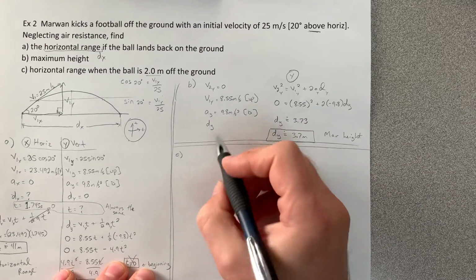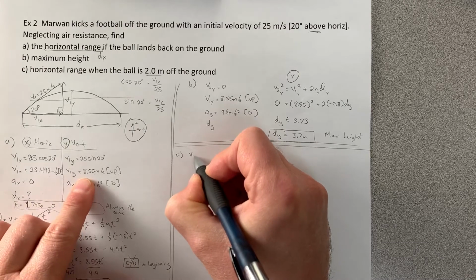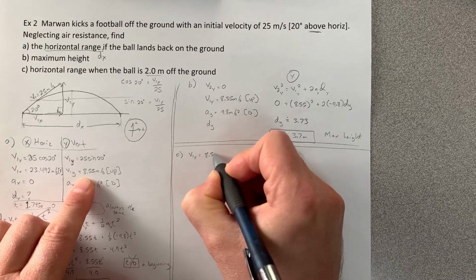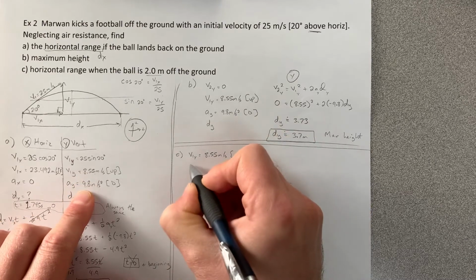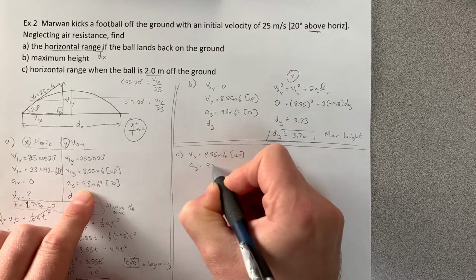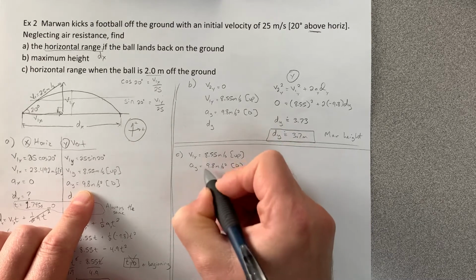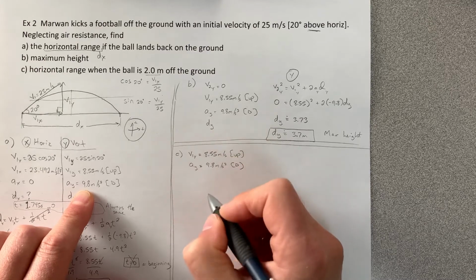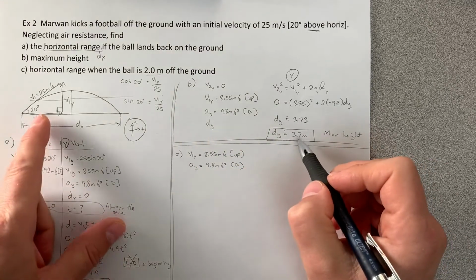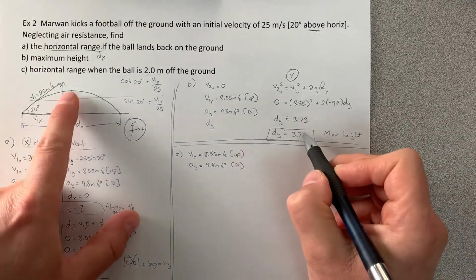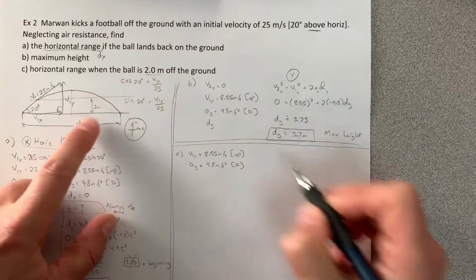Okay, so what we're going to do then is we're going to stick in the y direction. So v1y still 8.55. Acceleration still 9.8 down. That's an equals. We no longer know our displacement. Well, actually, we do know our displacement. It's no longer this. It's not the max height anymore. It's when it is here, 2 meters above the ground.